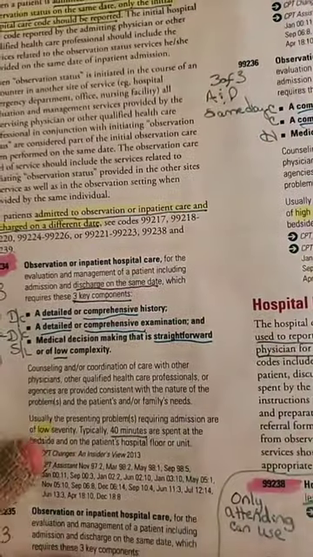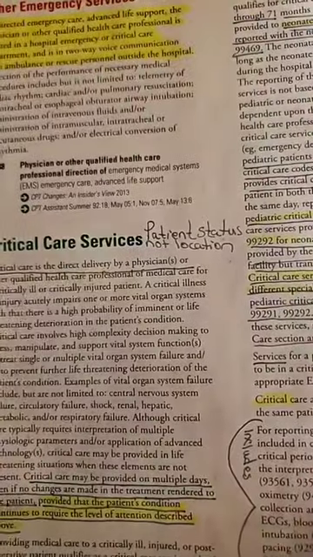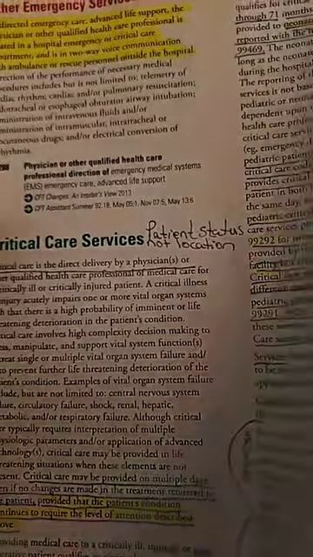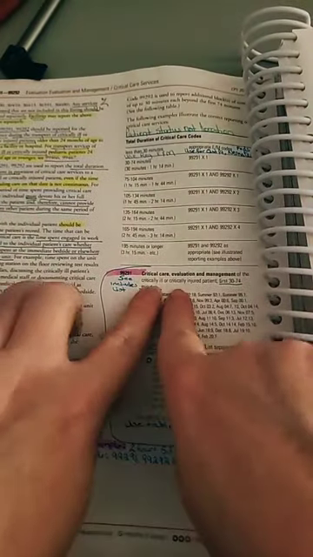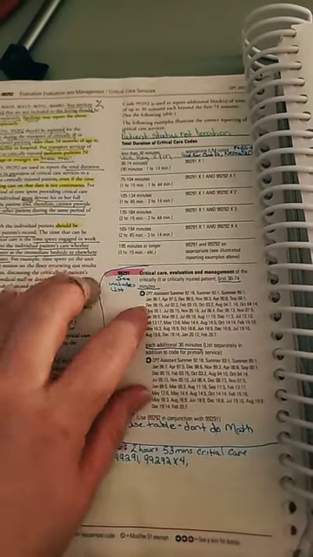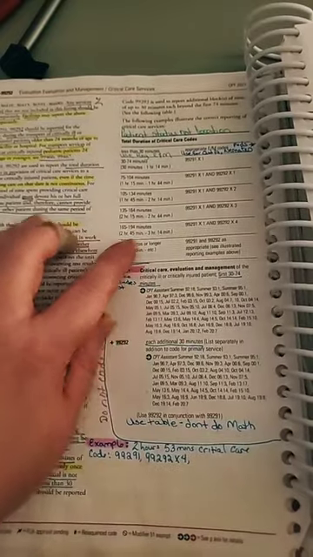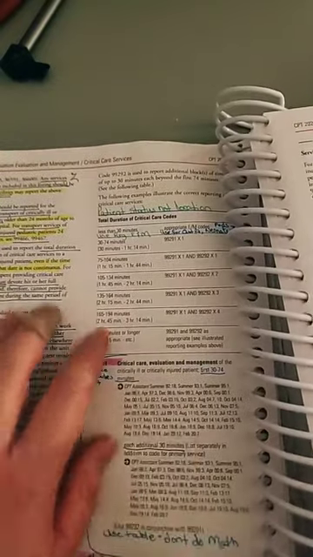And then the 99292. 99292 is under our critical care. We love critical care. Critical care is super easy if we are going to be in critical care.